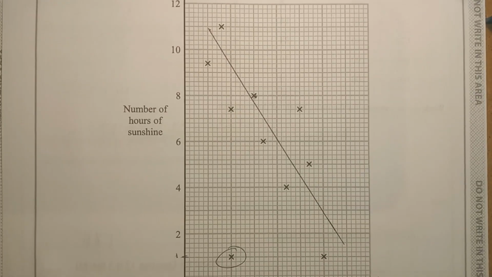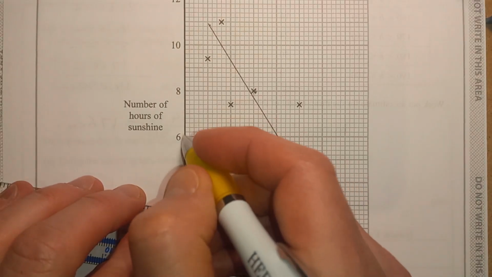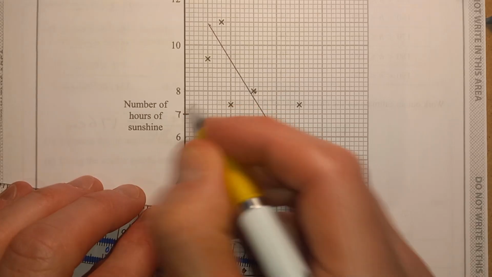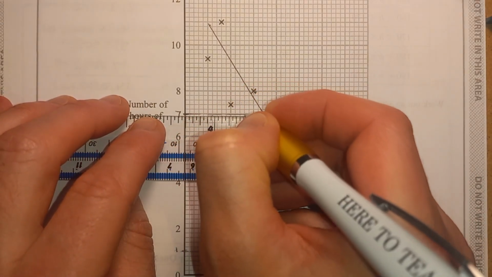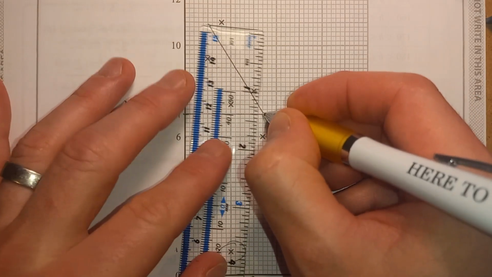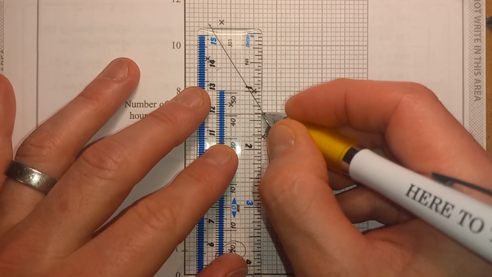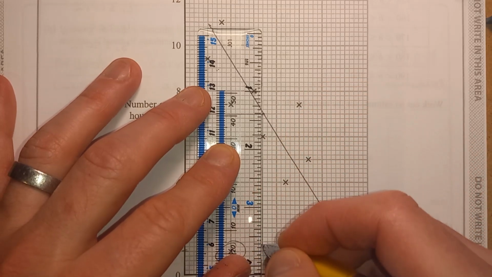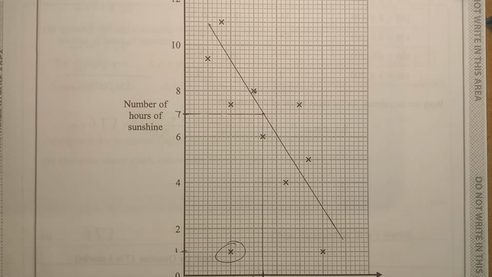So here's 6, here's 8, 7's going to be here. So if we do a line across, it meets here. We then do a line down, which brings us out here between 3 and 4.